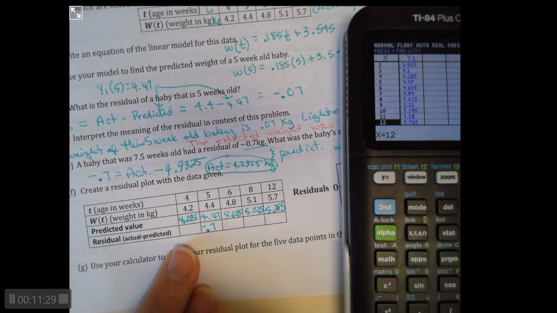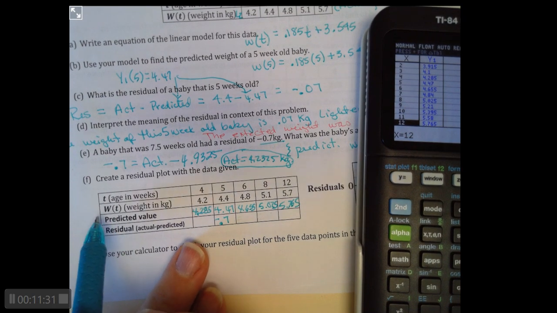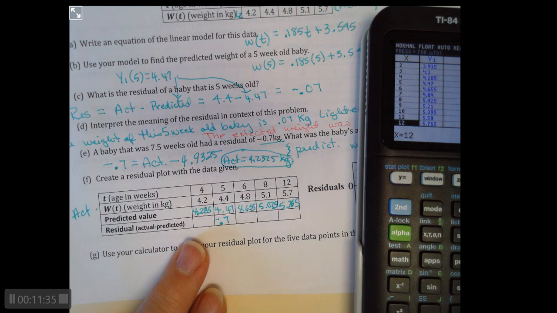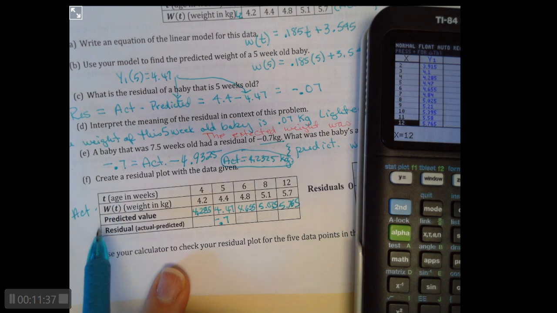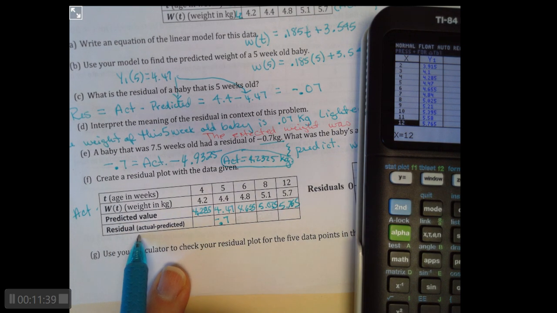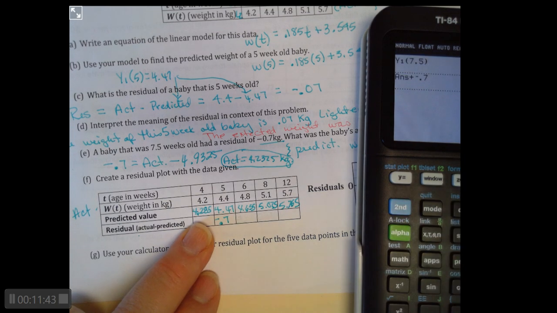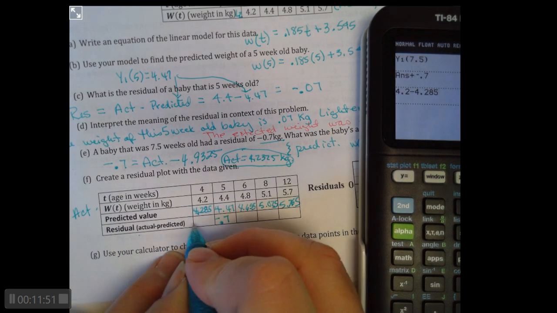Okay, so then all I have to do is take this is the actual, this is a copy from above, just so you know. So take the actual minus the predicted, I'll get the residual. So now, just second quit. So I got 4.2 minus 4.285. Feel free to pause this, fill it in for yourself.